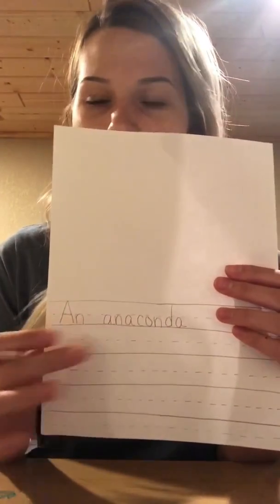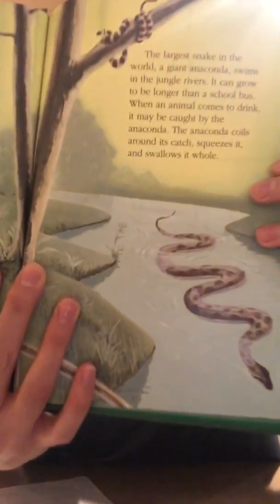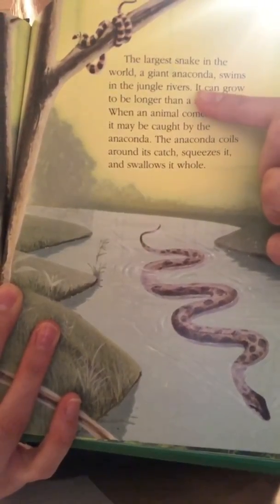So I wrote it like this, anaconda. And now I'm going to go back in my book and make sure that I spelt my animal correctly. And if I look in my book closely, I did spell it correctly. Right here is the word anaconda, and that is exactly how I spelt it on my paper.